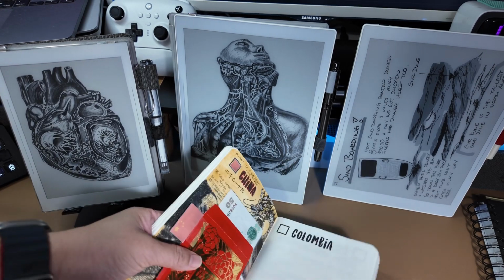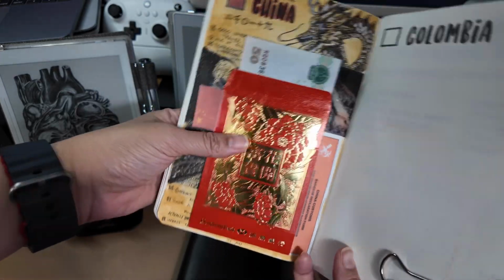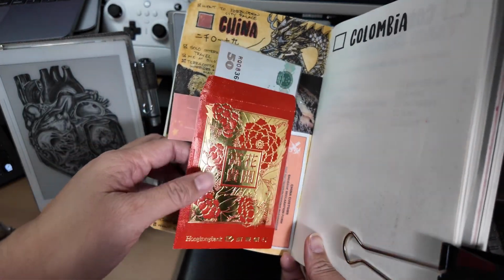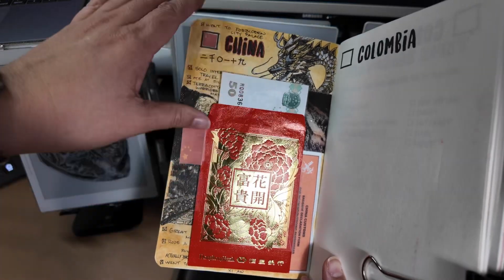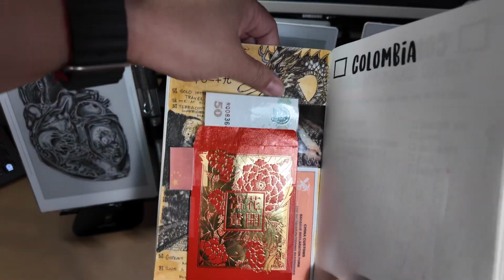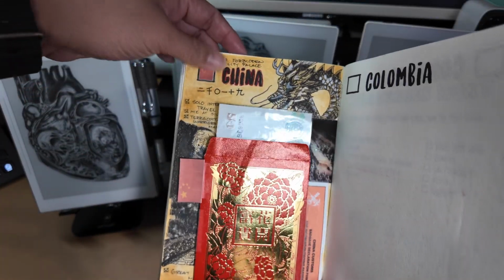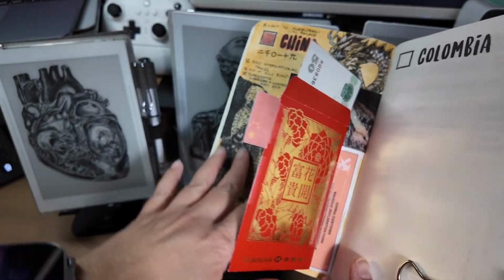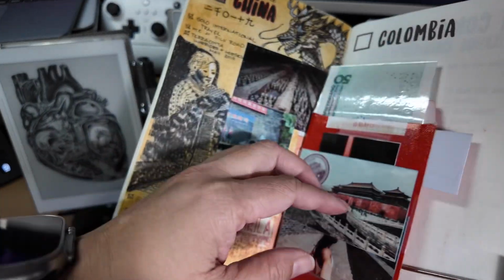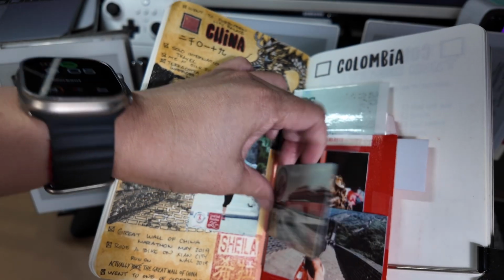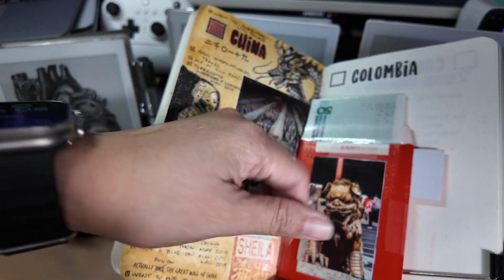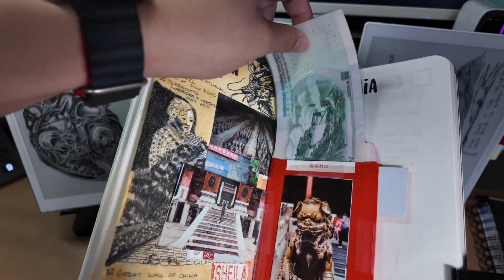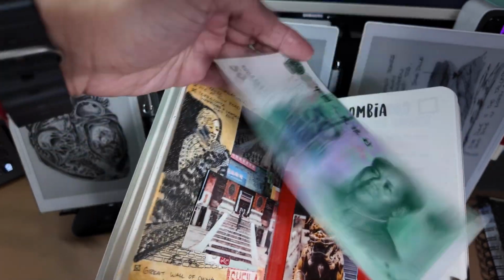In here, I have different ticket stubs attached to this certain entry, and this also has watercolor and I believe pen drawings on the side, as well as photographs and currency of the different places I've been to.